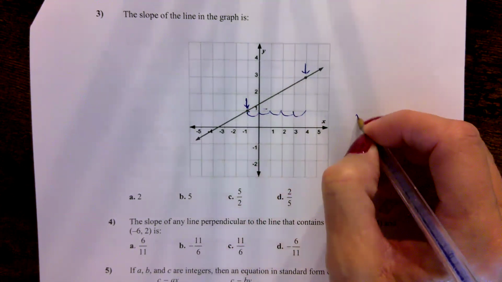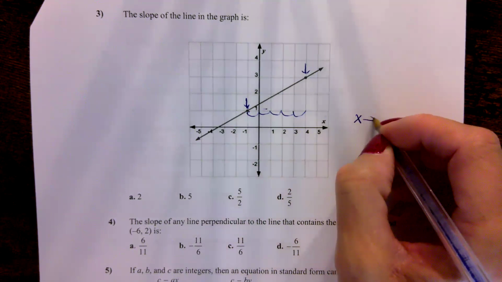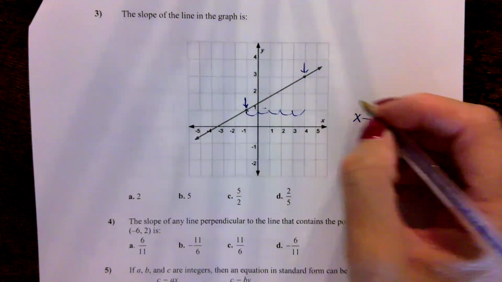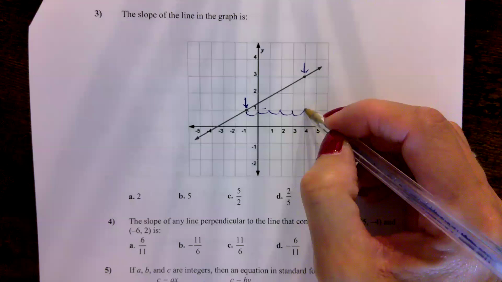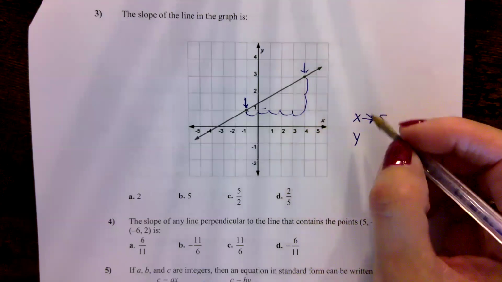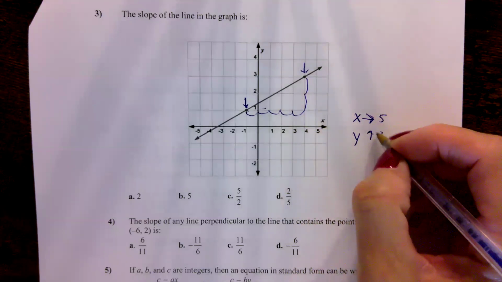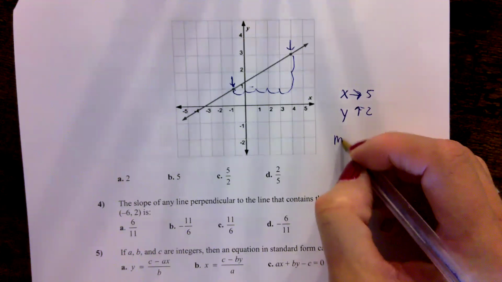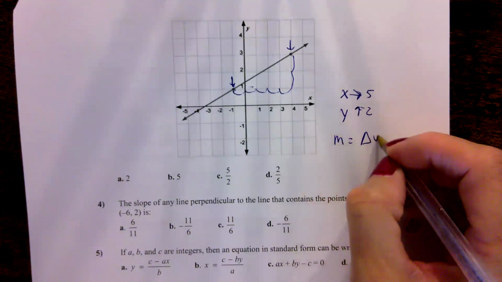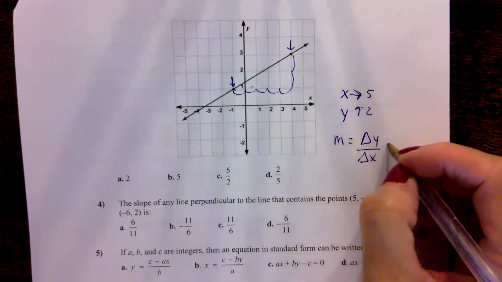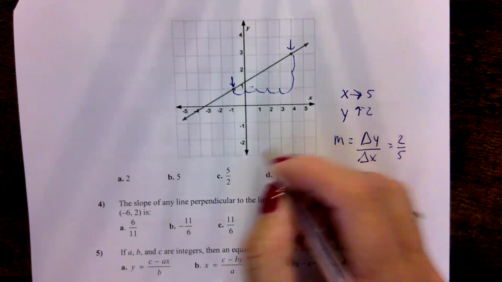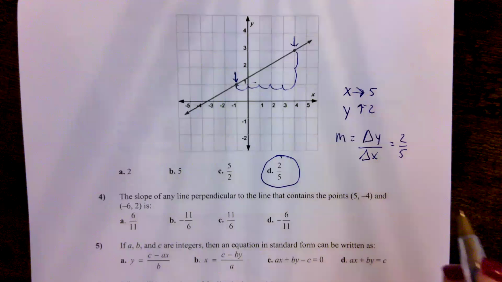So X is going to the right 5. And then Y is going 1, 2, up 2. So your slope is always your change in Y over your change in X. So 2 over 5. So that should be letter D.